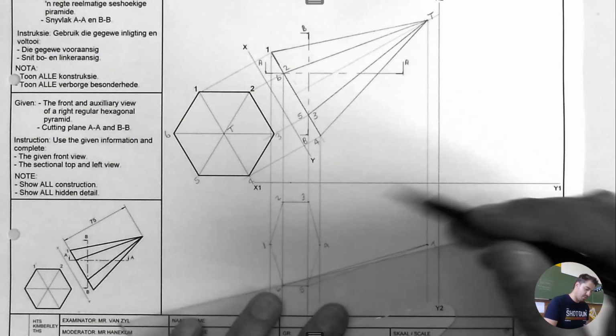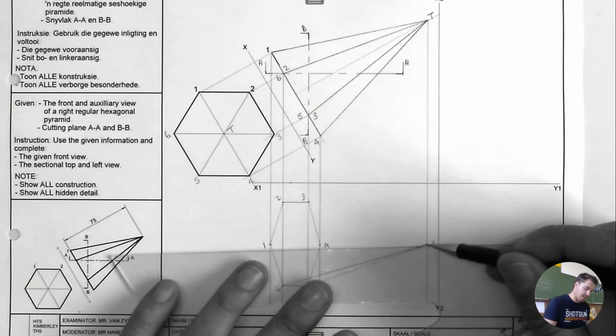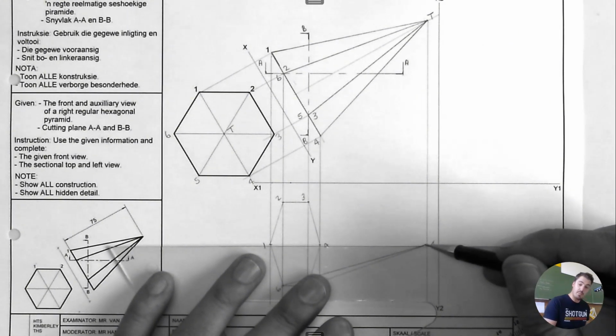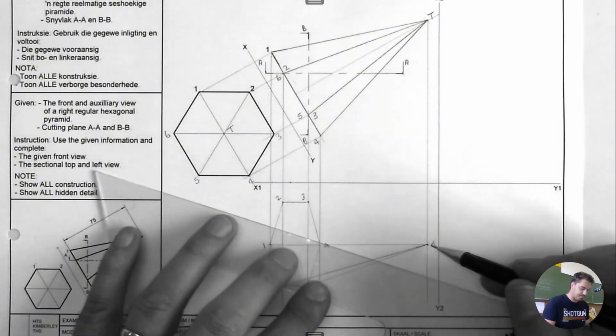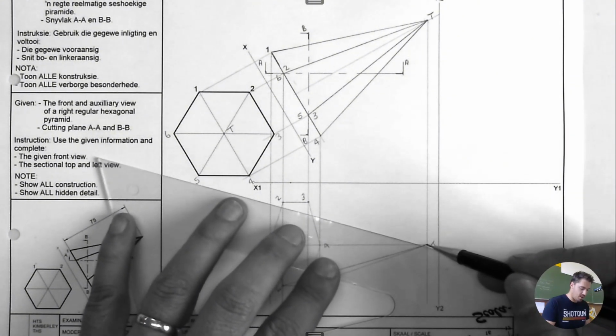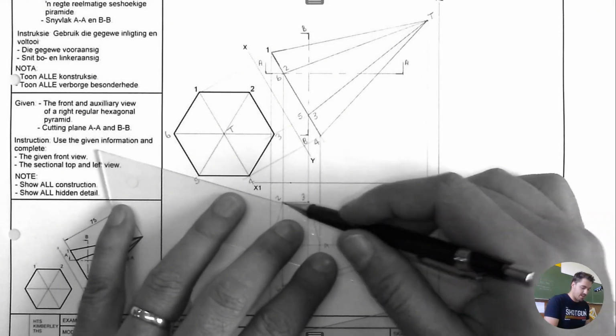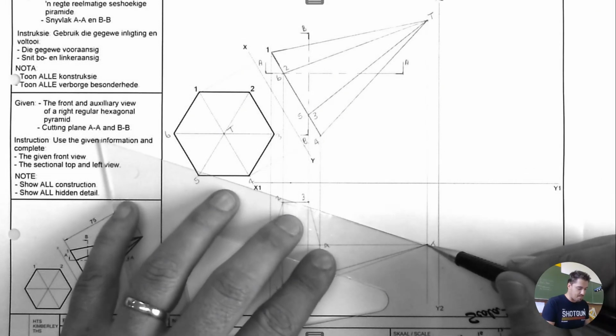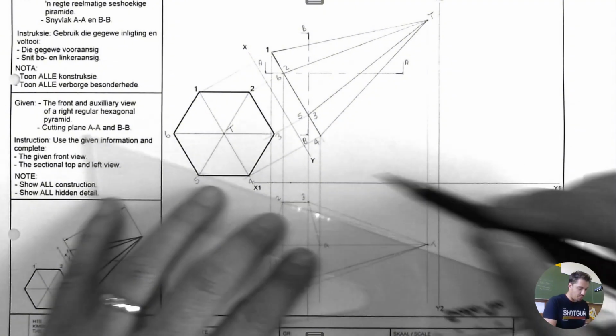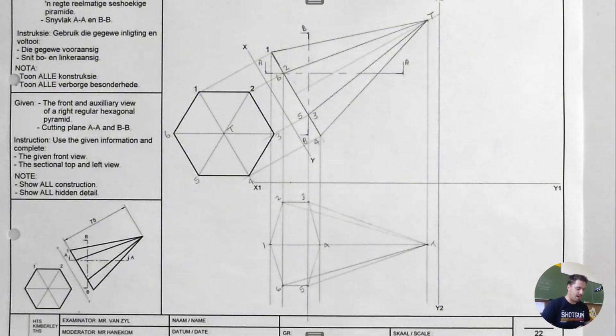So if you're someone that already knows what's happening here, you can just skip on to the next part. Just for the sake of getting through the drawing, remember this was 2023's exam paper, which we are going through at the moment. So your exam might differ slightly. So just be aware regarding these. I've already dealt with solids on the channel. Just go and have a look at some of them where the true shape is also being discussed. That might also assist you.